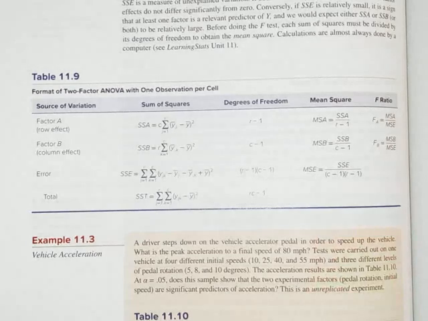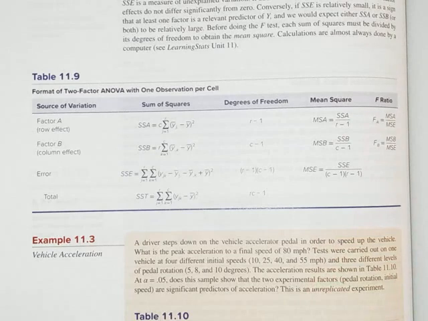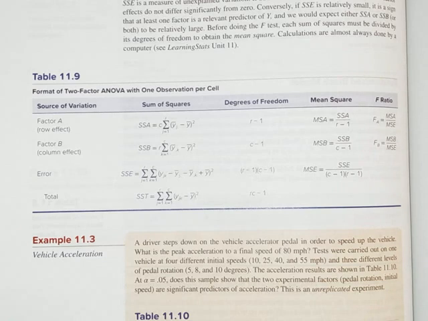I end up with F values. And this time there are two of them. Why are there two? Two factors? No, not even tails. I got two factors. I got the A question, are the A's going to affect anything? And I got the B question, are the B's going to affect anything?